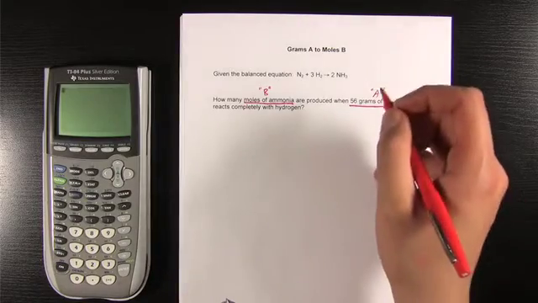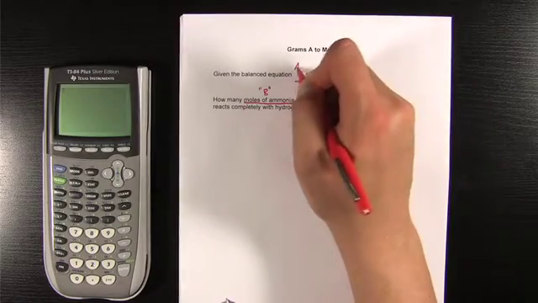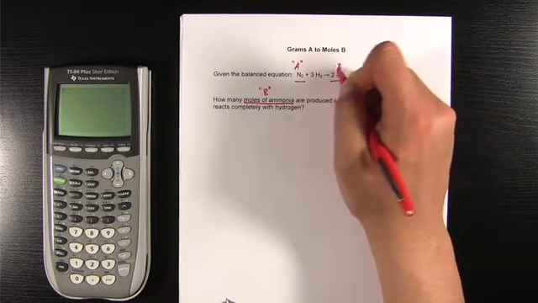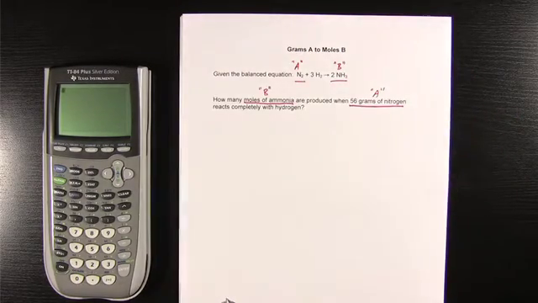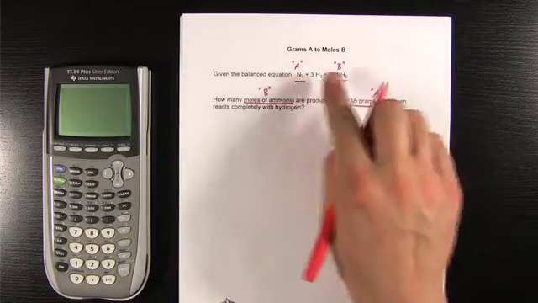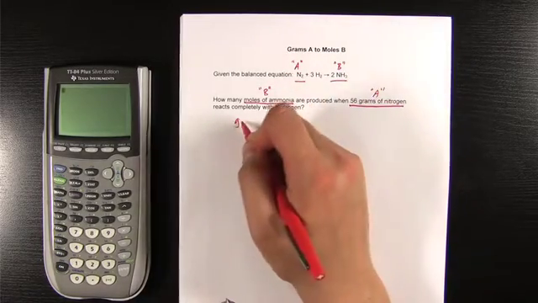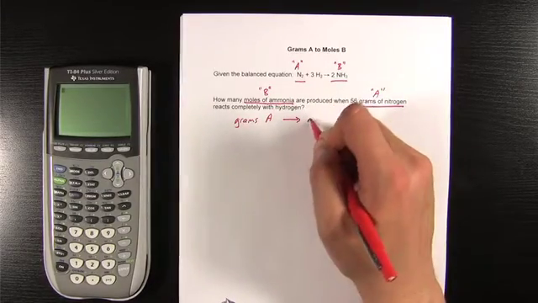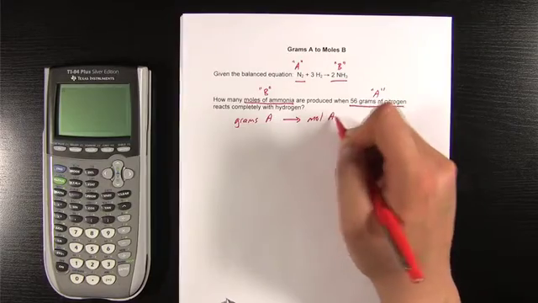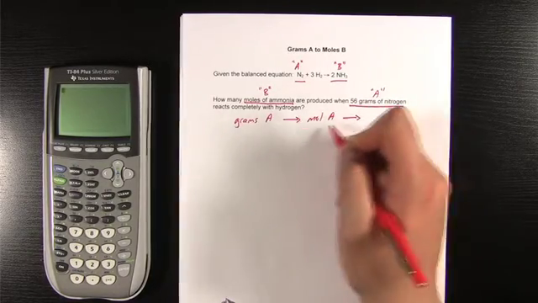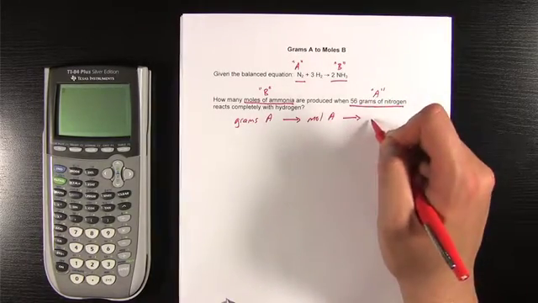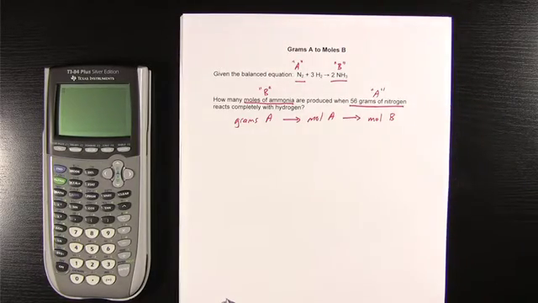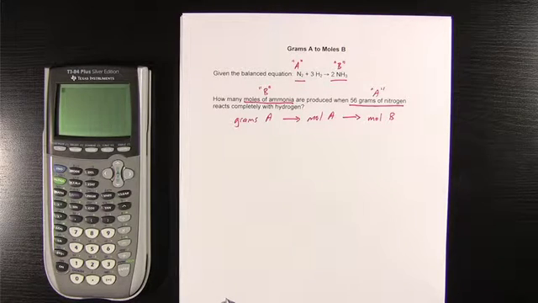So, substance A is nitrogen. That's this substance right here. And what we're looking for is ammonia, which is that substance there. Now, in order to get from A to B, we're going to start off with grams of A. That's our first stop. And we're going to change that into moles of A. That's going to allow us to do a lot of different conversions. So once we're at moles of A, we can easily flip into moles of B. And once we do that, we are done.